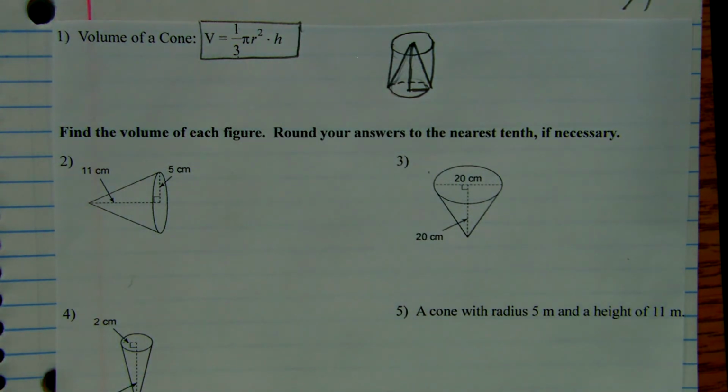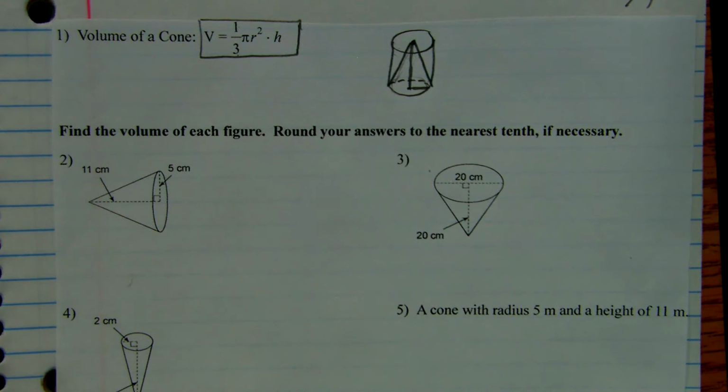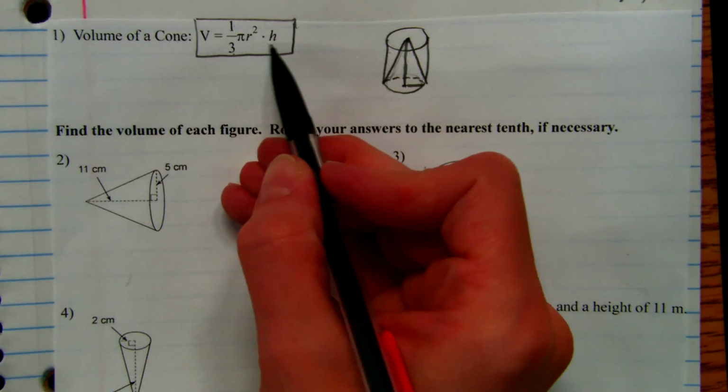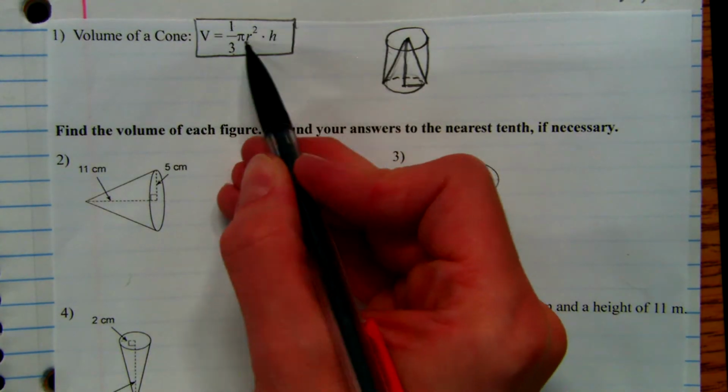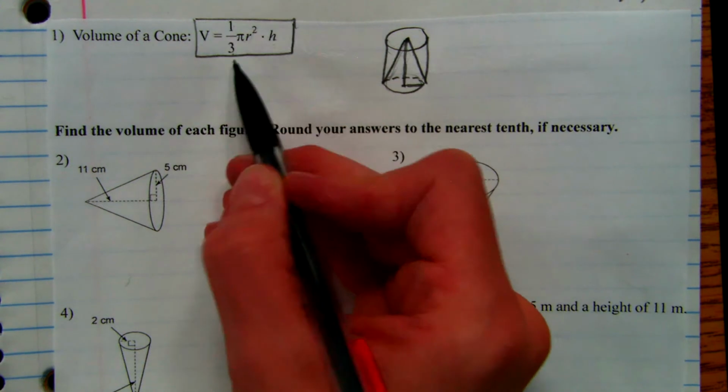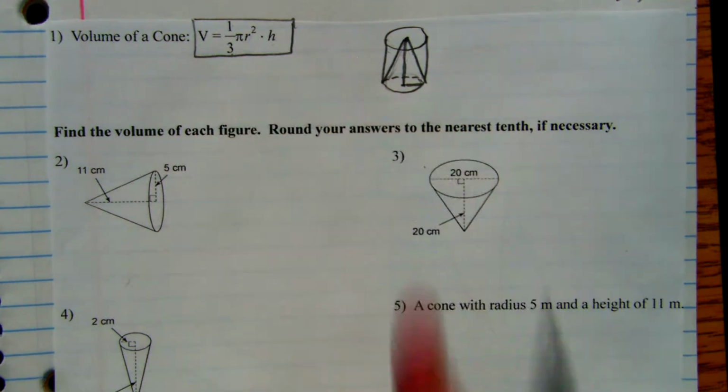Okay, I know you were all thrilled. So let's just move on. All right, so we're going to use the formula. Basically, this is the cylinder formula. Pi r squared is the area of the circle times the height. And then we're just taking 1/3 of it, okay?